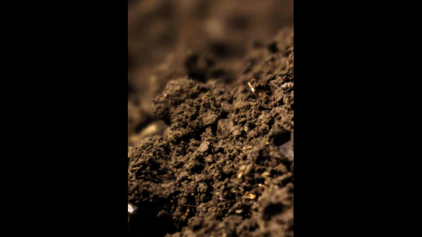Okay, how can it be measured? How can the presence of moist humus in soil be measured? It can be measured with the use of colorimetric analysis, thermal analysis, and infrared spectroscopy.